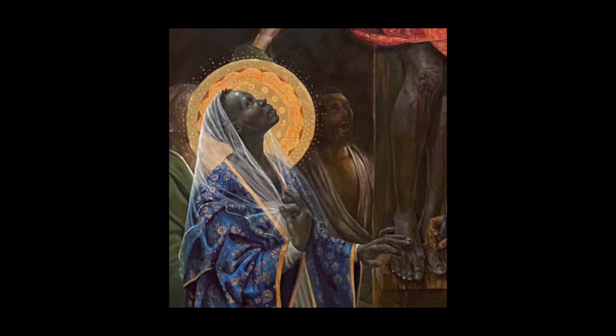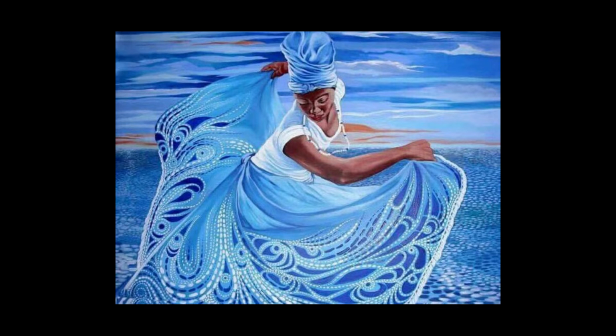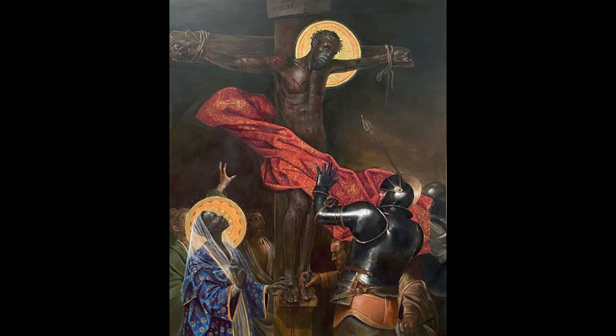Furthermore, the blue dress and white veil of the woman figure in the bottom left is reminiscent of Yemaya, a Yoruba water spirit known as the Ocean Mother Goddess. By incorporating a Yoruba deity into this classical Christian image, this piece works to subvert Christianity itself.